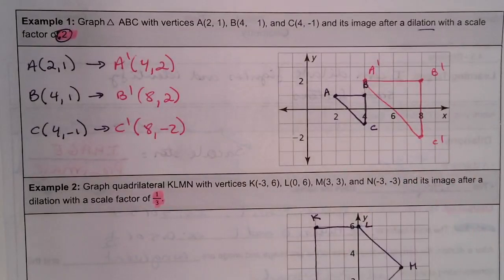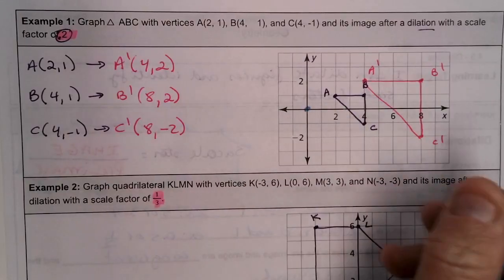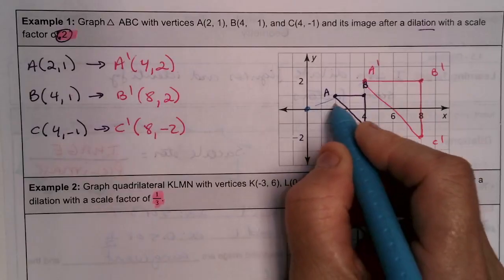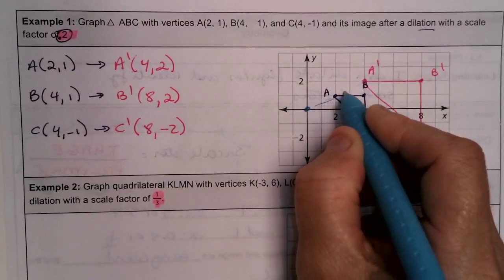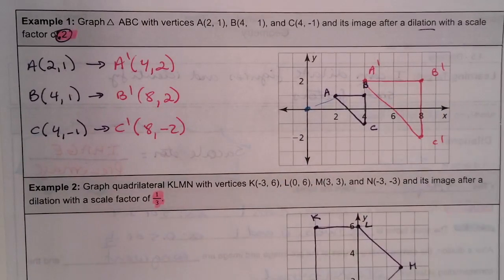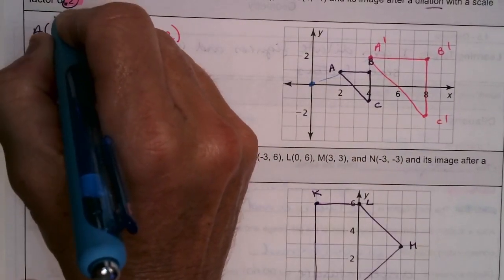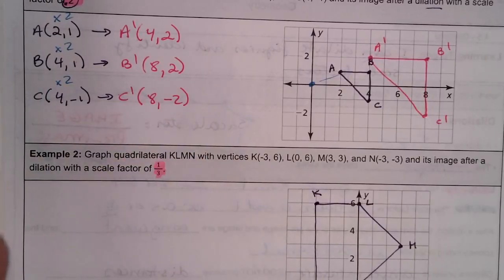Okay, and the dilation is always going to go away from the origin, right? Because we're doing the dilation about the origin, okay? So notice that if I draw lines through C, it goes through C prime, and then A and A prime are on the same line there as well. Okay, I just want to write it here. This is all times 2, okay, and that's how I get the image.